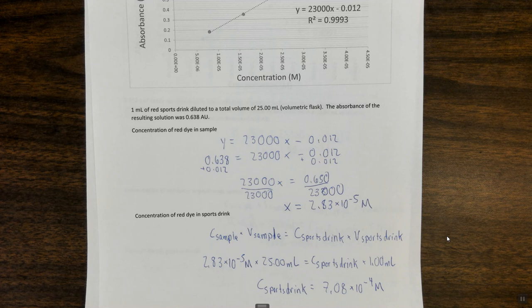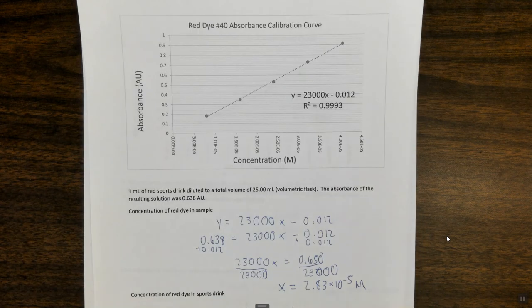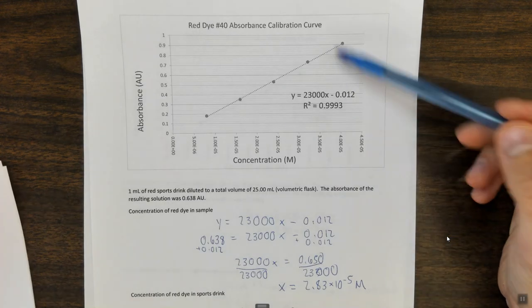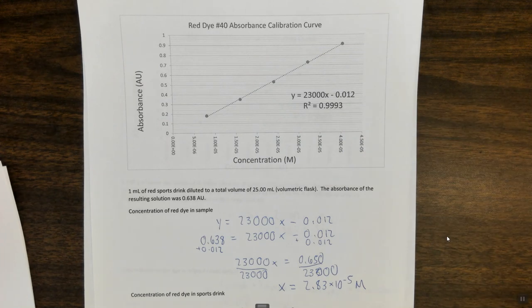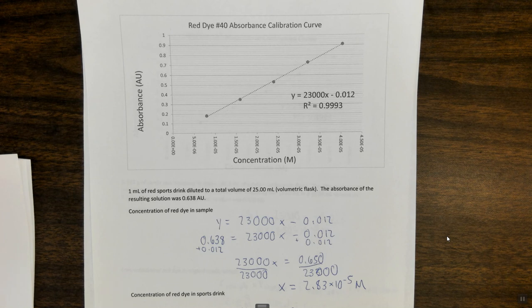So I hope that you found this video useful. I know I didn't explain how to do everything. I didn't explain the Excel part. I didn't really in detail explain how to make the calibration curve. So those are things you're going to want to think about before you come to lab, to make sure that you have a good plan for how you're going to make that calibration curve, and you also have a good plan for how you're going to make all of your calculations in Excel.